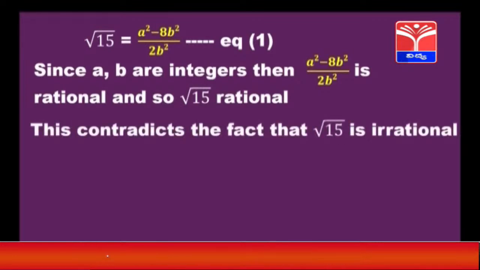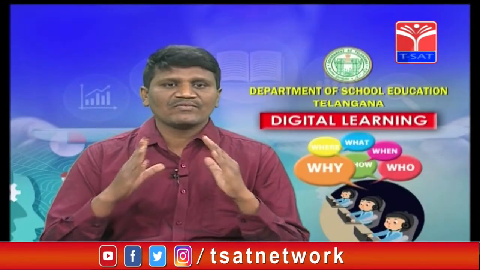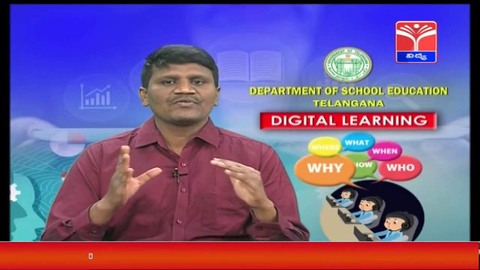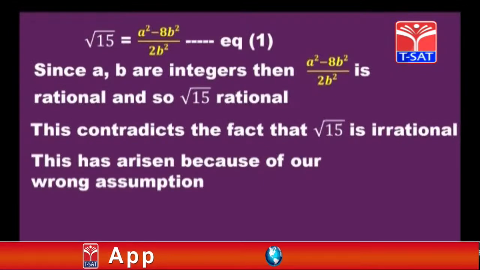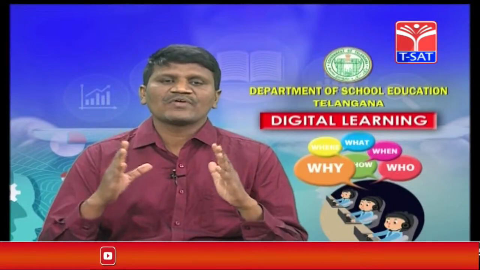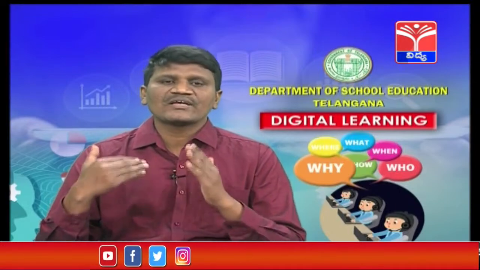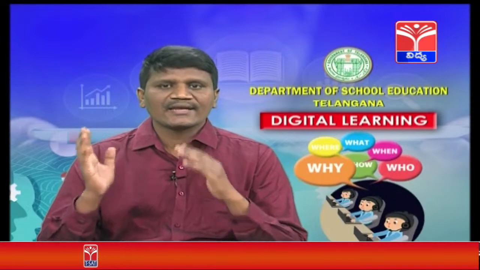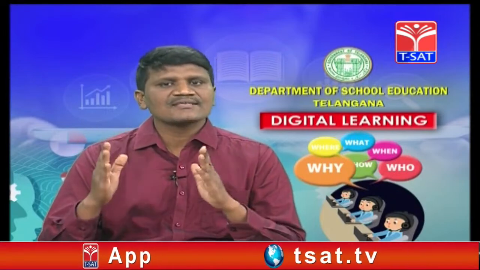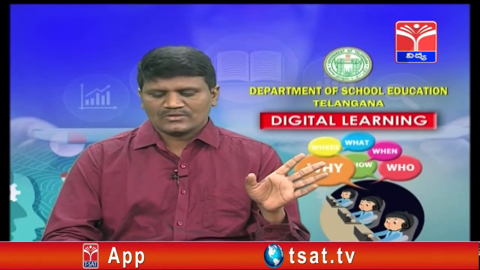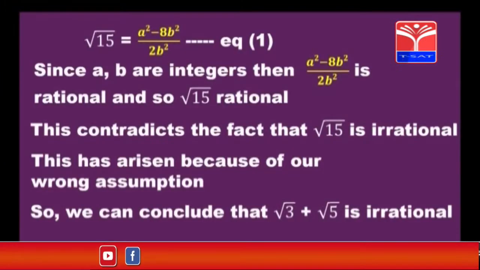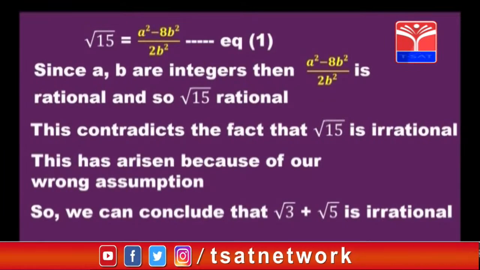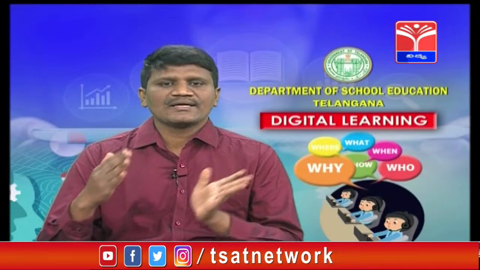This contradicts the fact that root 15 is irrational. We know that root 15 is an irrational number, which contradicts the fact that root 15 is rational. This has arisen because of our wrong assumption. What was our assumption? Our assumption was root 3 plus root 5 is a rational number. While doing the process, we got root 15 is rational, which contradicts the fact that root 15 is irrational. So why has this come? This has arisen because of our wrong assumption. So we can conclude that root 3 plus root 5 is an irrational number. So this is the proof that the given number is an irrational number.